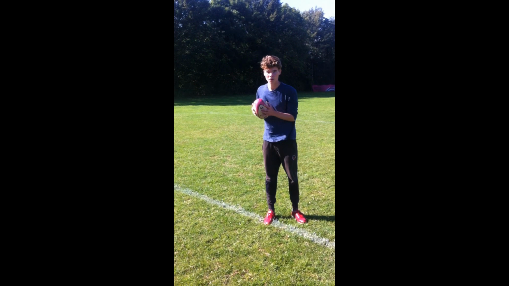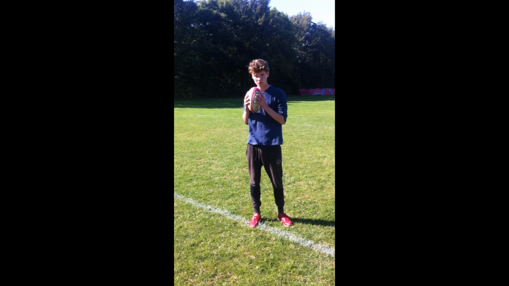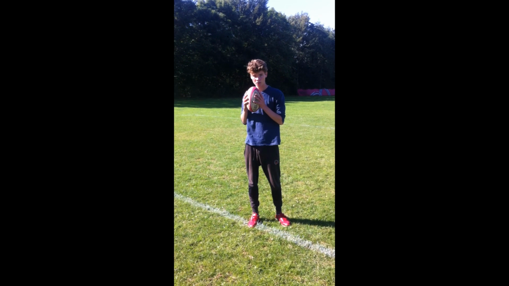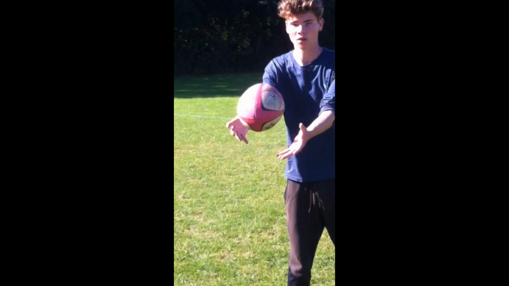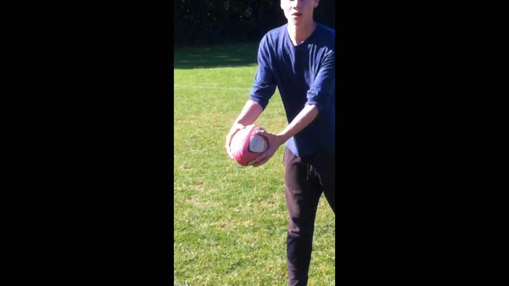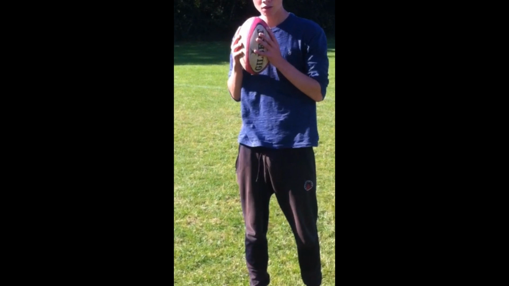Step 1. Use perceptual skill to watch where the ball is coming from. Keep your eyes on it at all times to ensure that you do not drop it. Step 2. Once the ball has left the passer's hands, open your arms wide so you can catch the ball. Step 3. Take the ball firmly in your grasp and bring it into your chest in order to minimise the chance of dropping the ball.